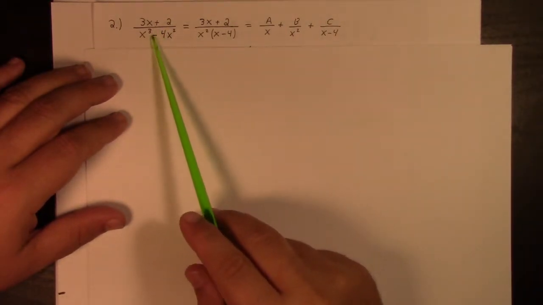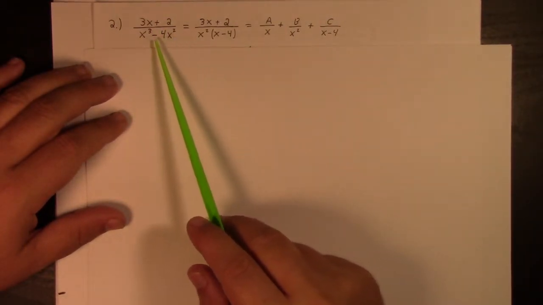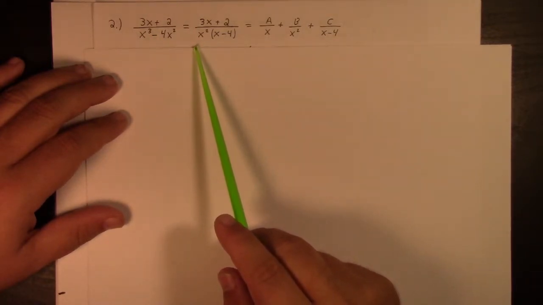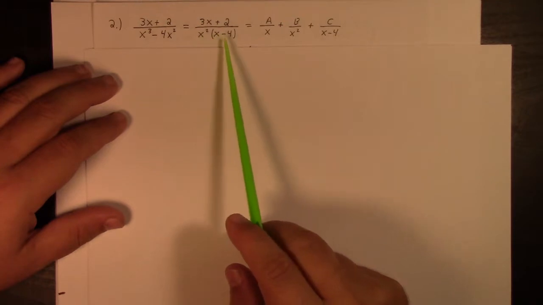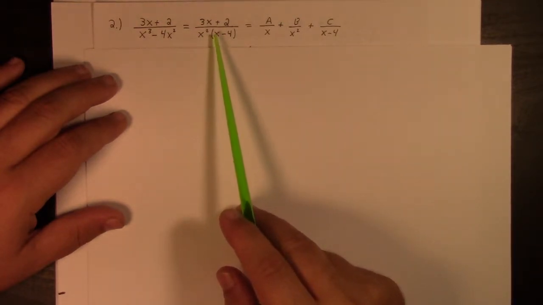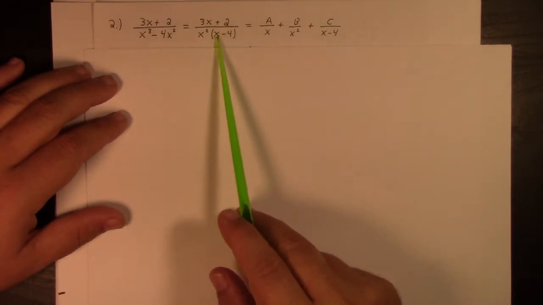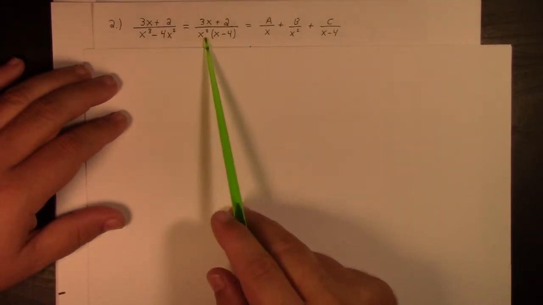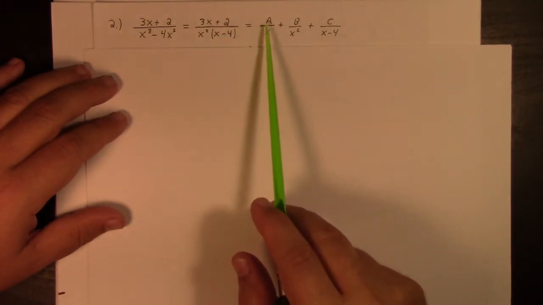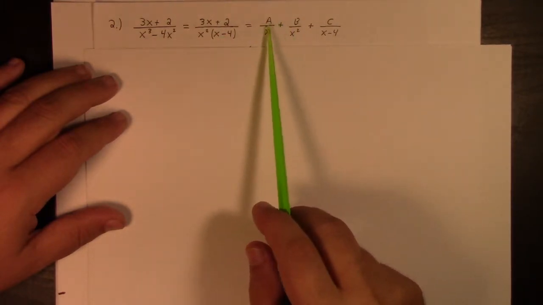3x plus 2 over x cubed minus 4x squared. So the first order of business is to factor the denominator. All of these partial fractions are based on the proper factorization of the denominator. All right. So we have 3x plus 2 over x squared times x minus 4. And the degree of the denominator will determine how many undetermined coefficients you have in the partial fractions decomposition.